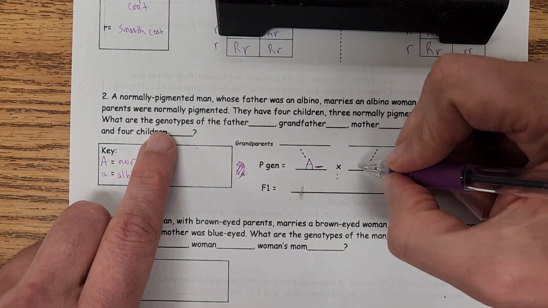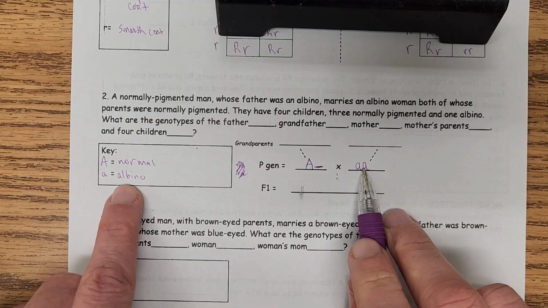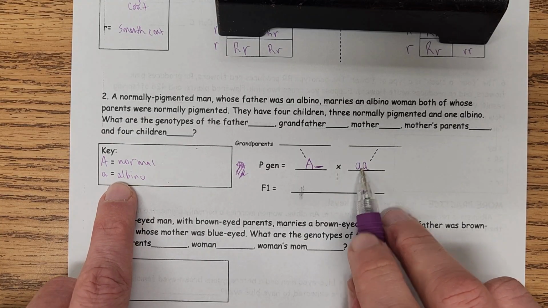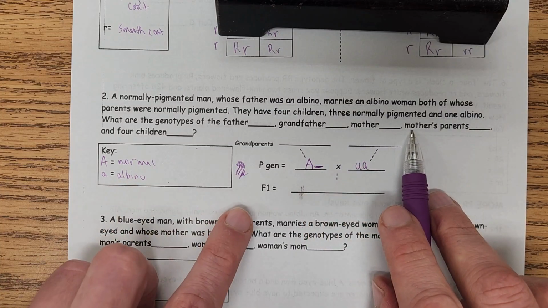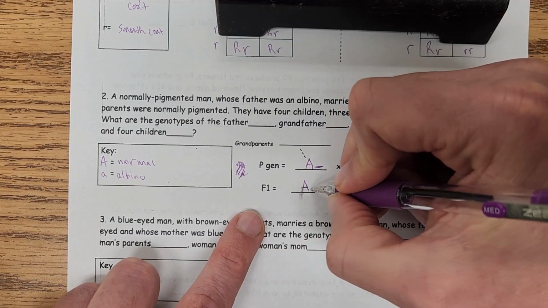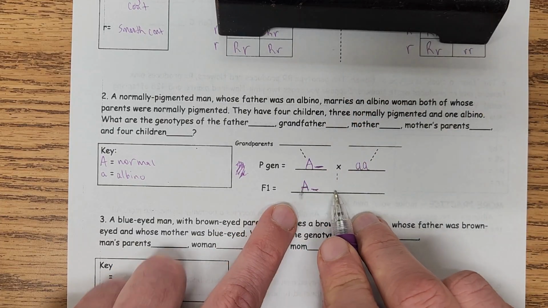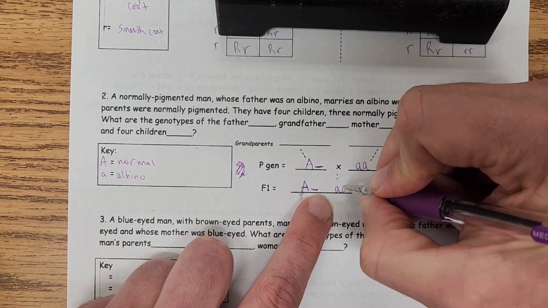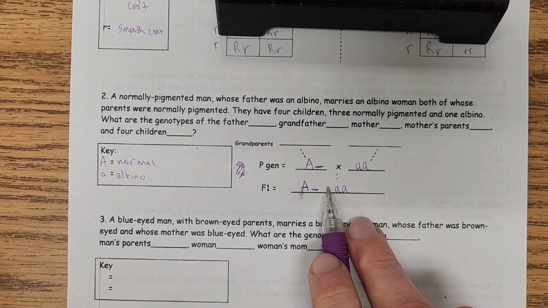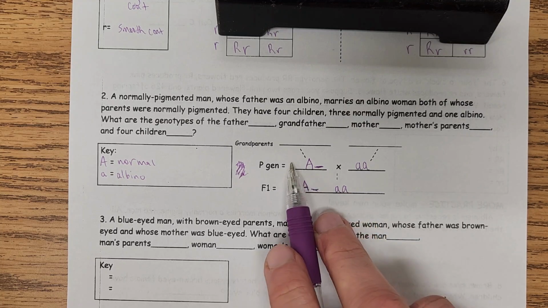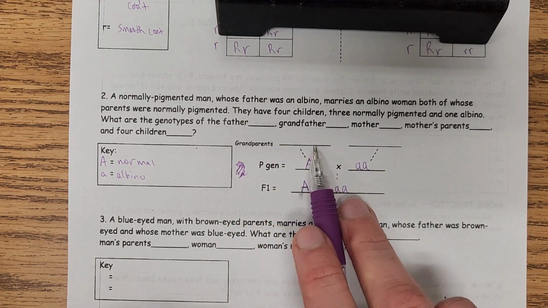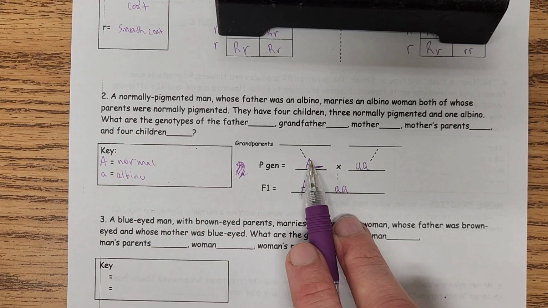Marries an albino woman, so she's albino. She's got the recessive genes, or the recessive traits, means she has the recessive allele. She has 2 of these. They have 4 children, 3 normal and 1 pigmented albino. So the normal ones have the dominant allele and something else, and the other ones who are albino have this. Doesn't matter how many, it's just, that's what it is. Now, for the grandparents, we went through this whole thing. So what are the grandparents? What parents could make this?